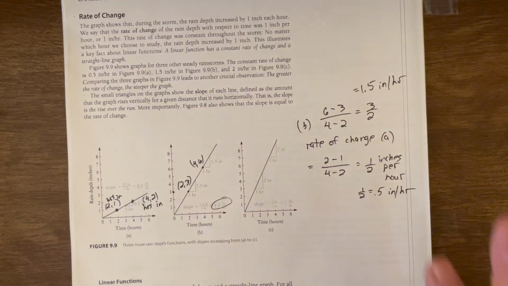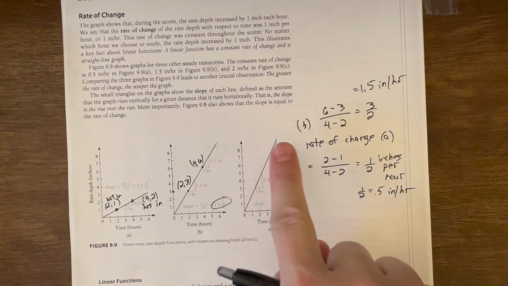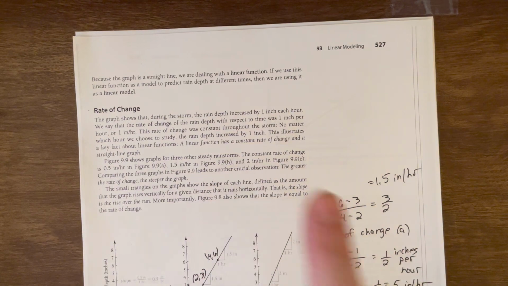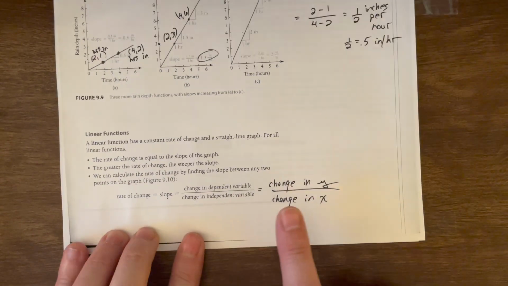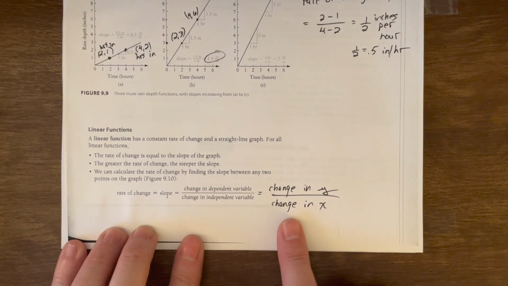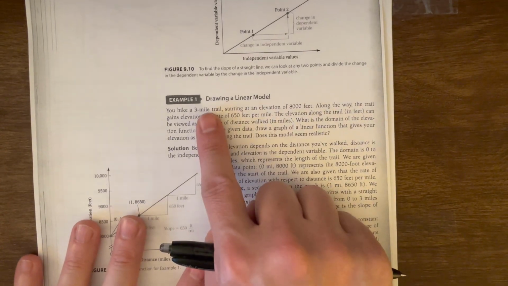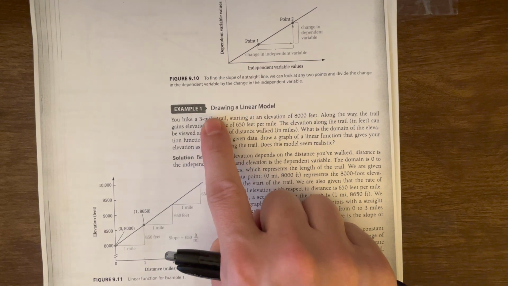So a lot of nice work established. What is a linear model, first off? Getting into that deep concept, the idea of slope and rate of change, how we compute it, getting our units attached, and the real idea of what's actually happening here. So if we move along, and now we get to example 1. Let's actually make a linear model.